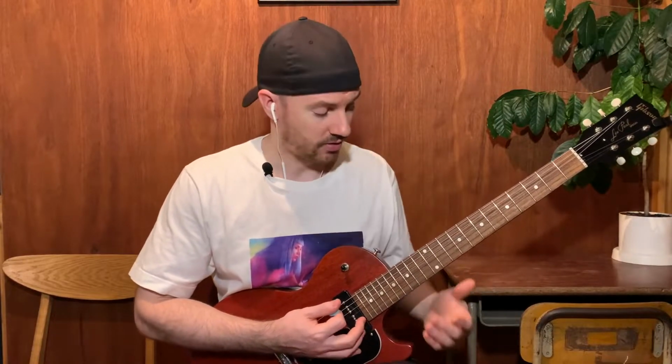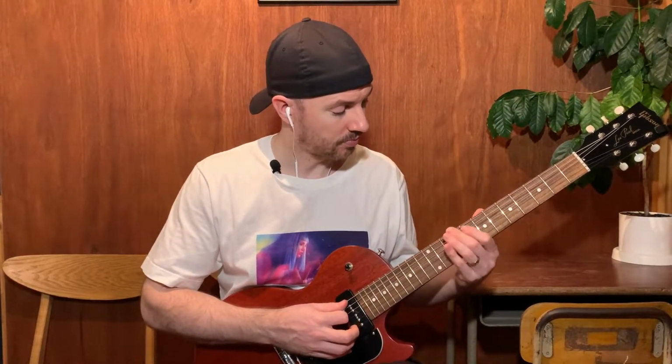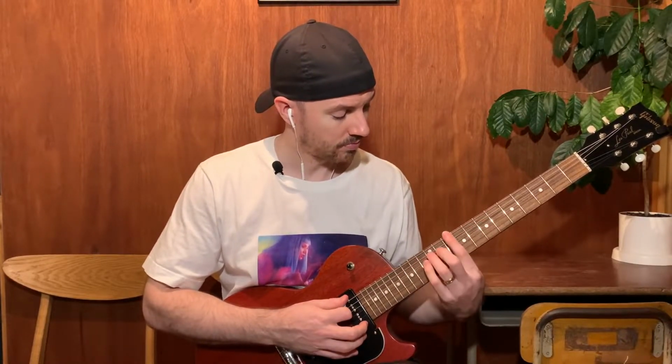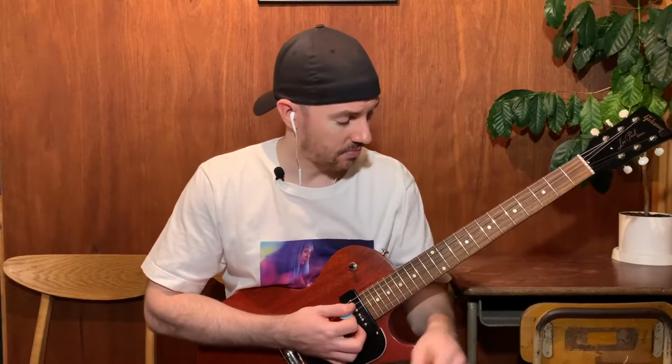That sounds like this. That's a minor triad with a flat seventh on top. Now the fifth chord is a dominant seventh chord. So that's a 1, a major third, a fifth, and a flat seventh. It sounds like this.